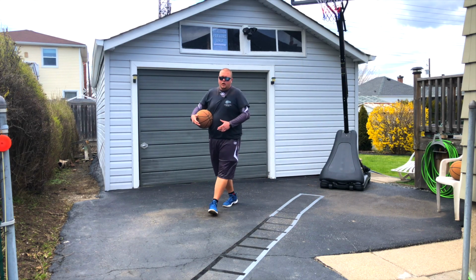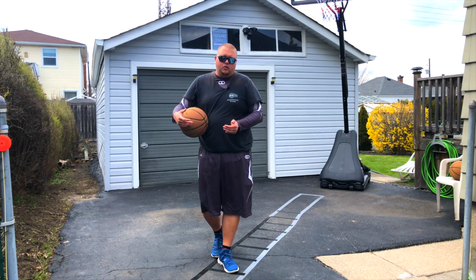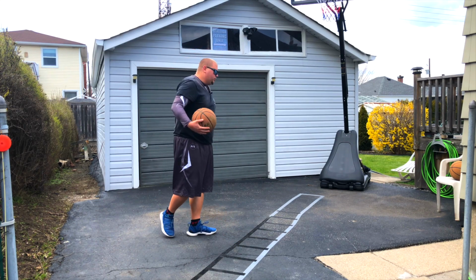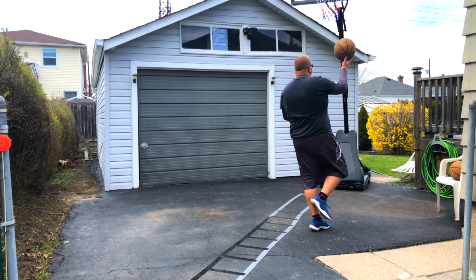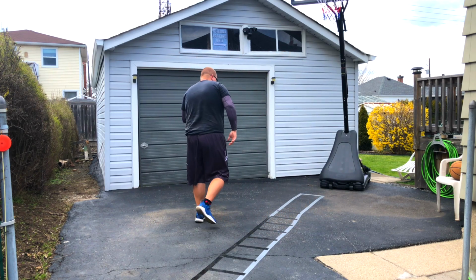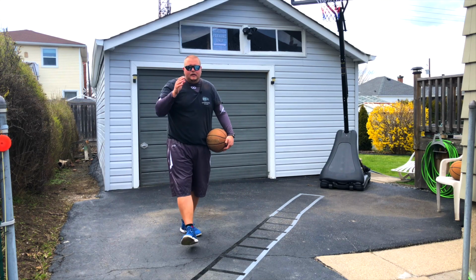That is a legal layup. By following that footwork, whether it be with a right-handed layup or a left-handed layup, it doesn't matter. You're allowed two steps after the pivot zero step.